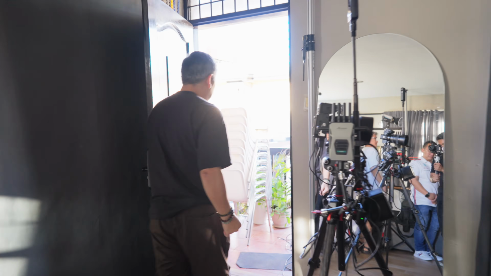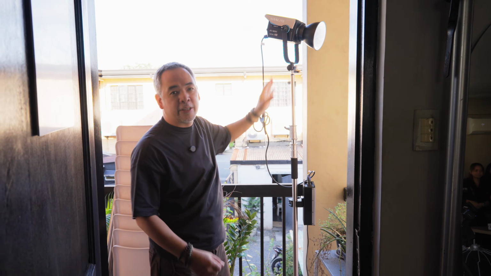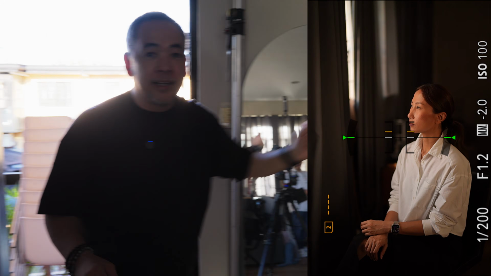Where do we put the light then? Outside. So let's figure it out. Let's put the light outside. All right, so come, let me show you. So now we have the Nanlite FC500C set up here, which is a standard reflector on 5600 Kelvin, and it's shining through the window, giving that light on Coco.